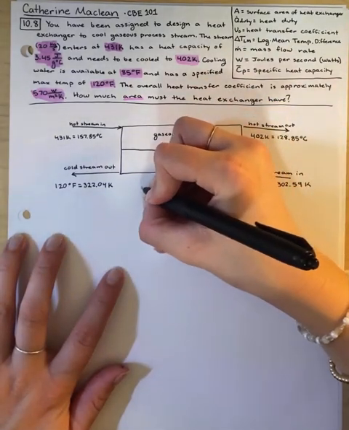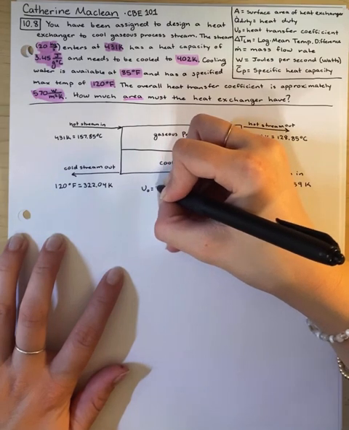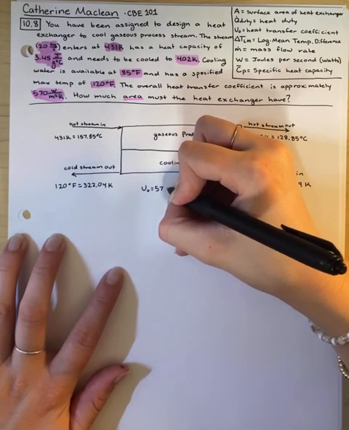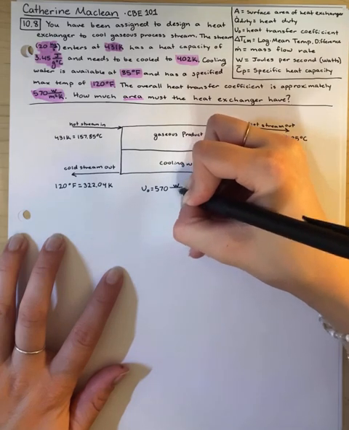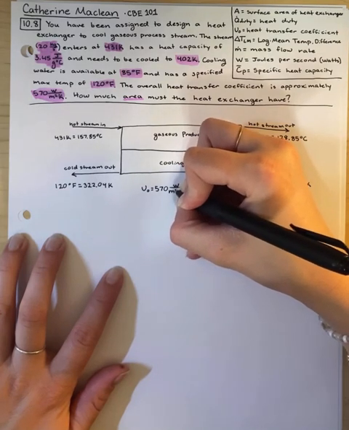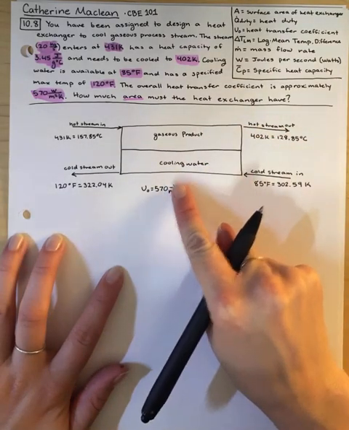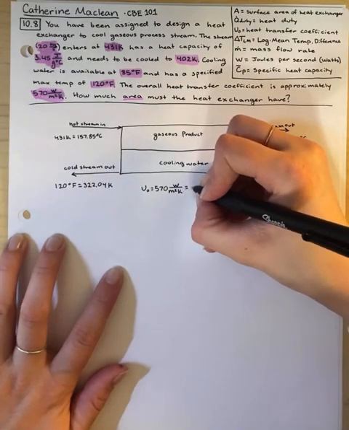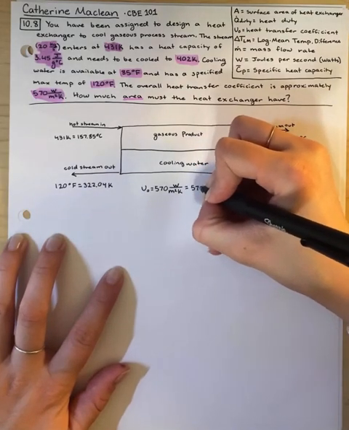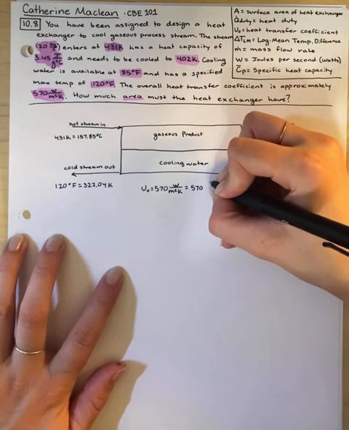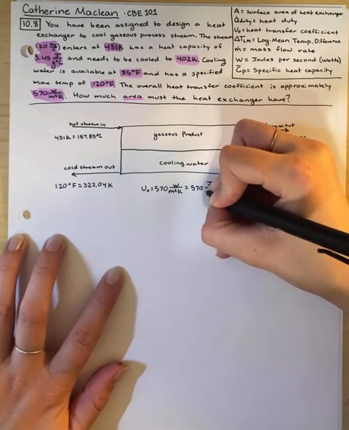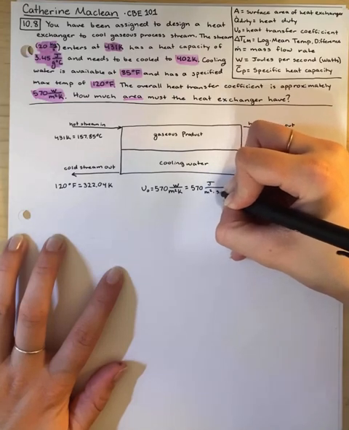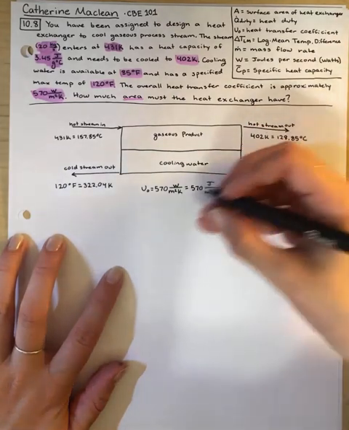Our heat transfer coefficient, U sub naught, is equal to 570 watts per meter squared Kelvin. Watts, as I wrote here, is equal to joules per second. So I'm going to write that out right now because it is very helpful to have later on. So it's joules per meter squared times second times Kelvin, which is a lot.